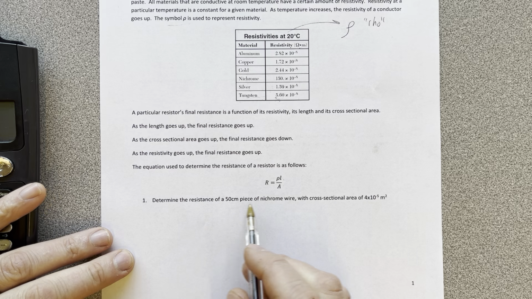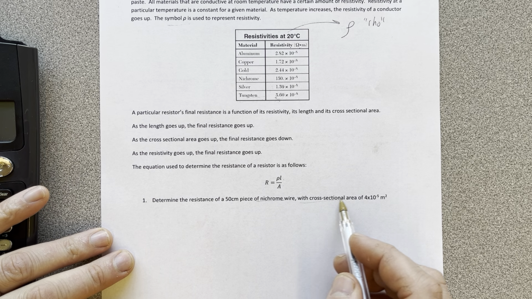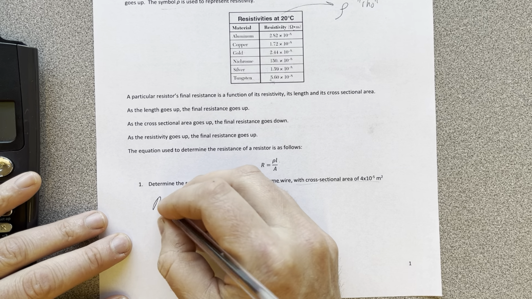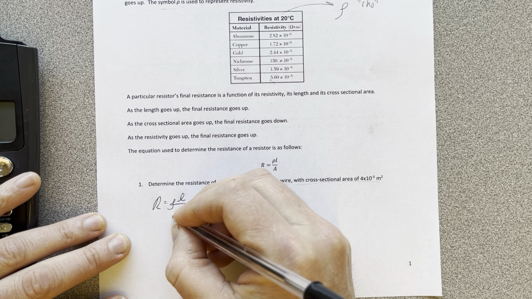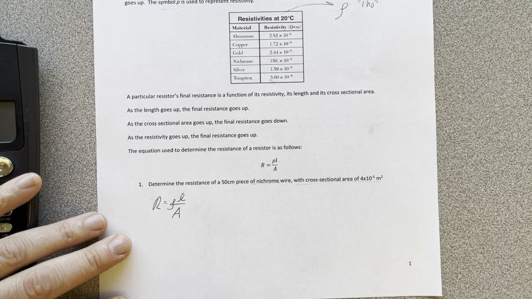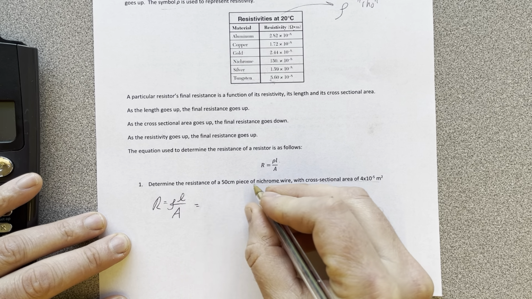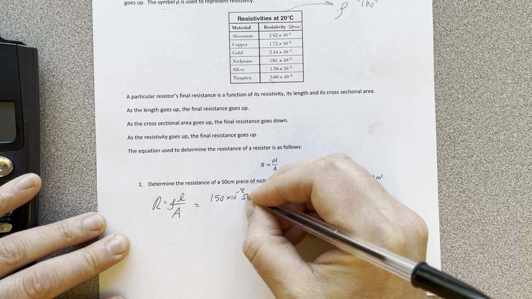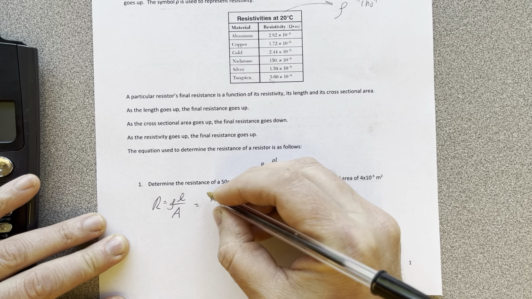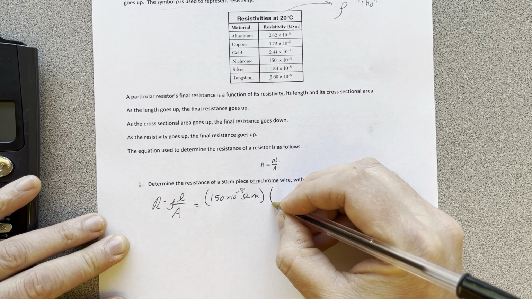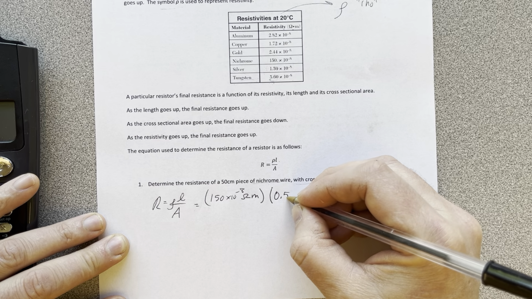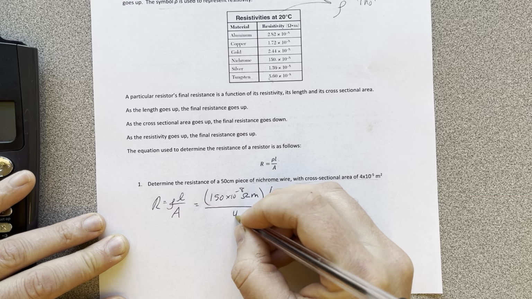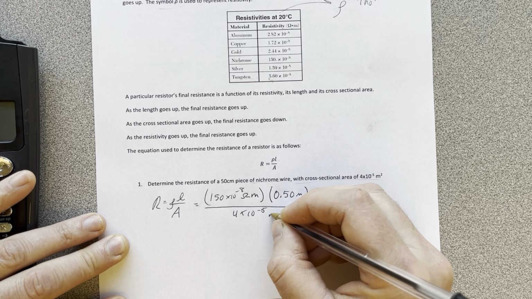Determine the resistance of a 50 centimeter piece of nichrome wire with a cross-sectional area of 4 times 10 to the -5 meters. All right, so R equals rho L over A. I like to write a rho, that's kind of fun. So I'll plug in the variables. Nichrome, so it's 150 times 10 to the -8 ohm meters. The length of the wire is 50 centimeters, but you got to put it into meters, so 0.50 meters. Cross-sectional area is 4 times 10 to the -5 meters squared.